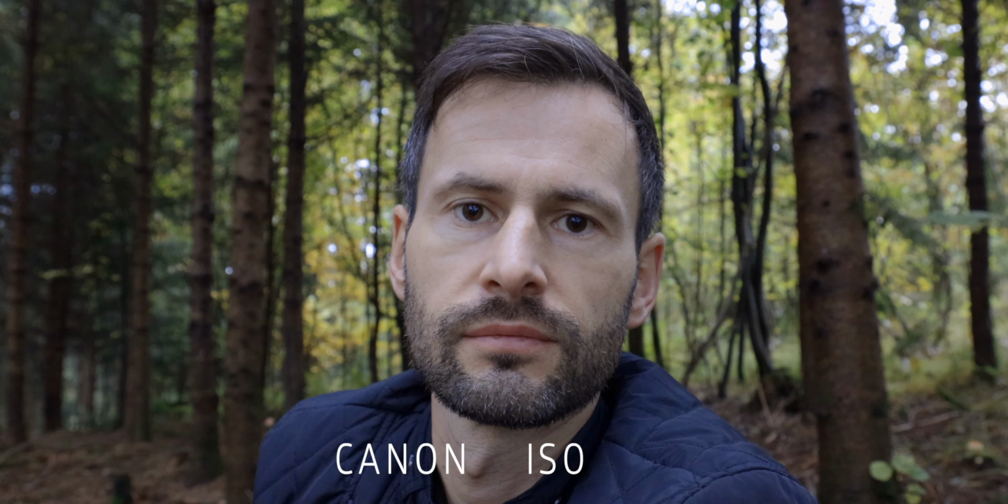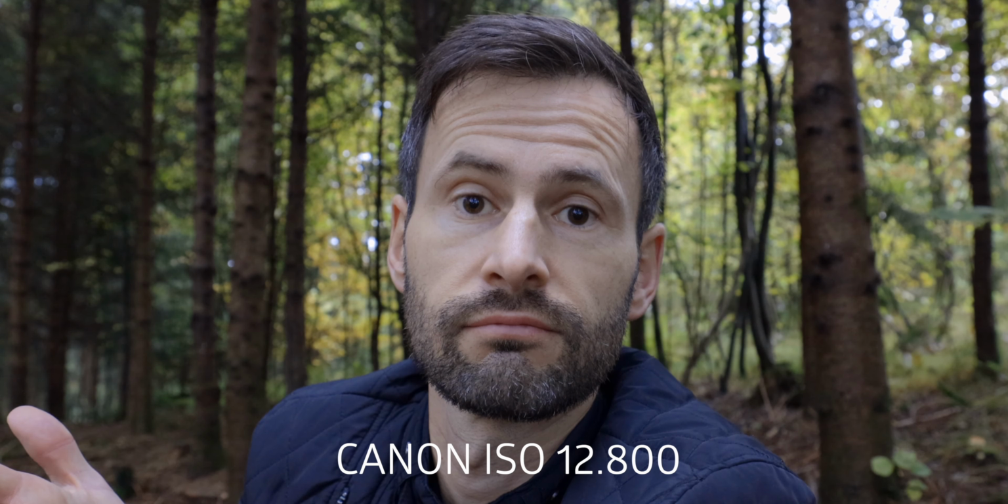It's getting darker and darker in the forest and I am on f4 now, with ISO 12800. I don't know what this looks like on the computer, but on the display it looks quite good. Now we have a look at how this looks on the EOS R.